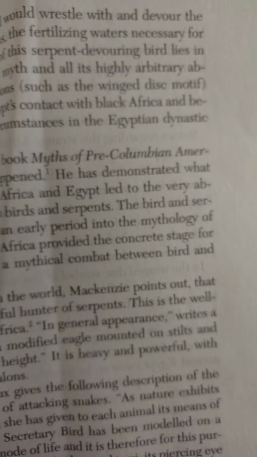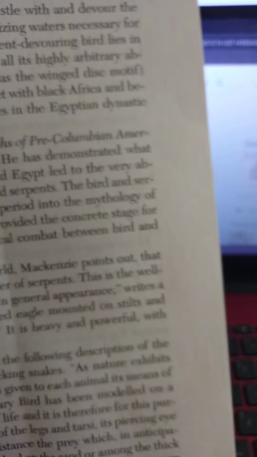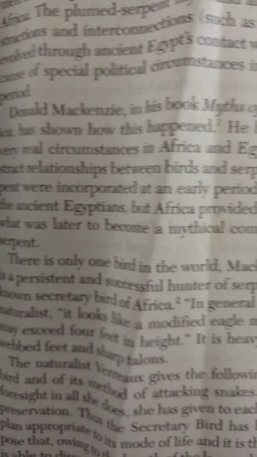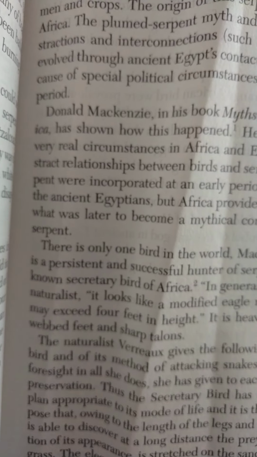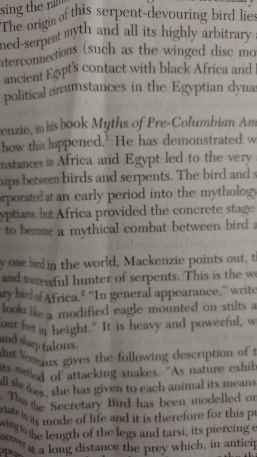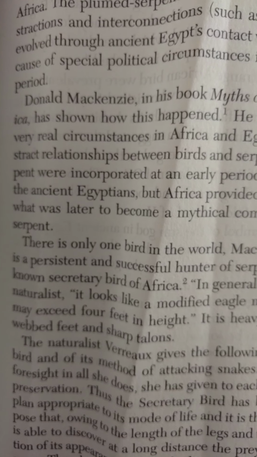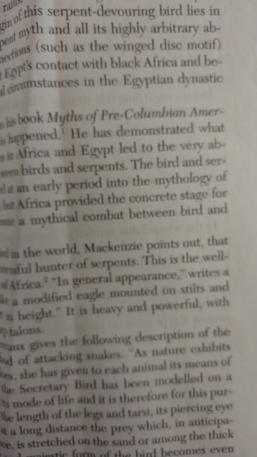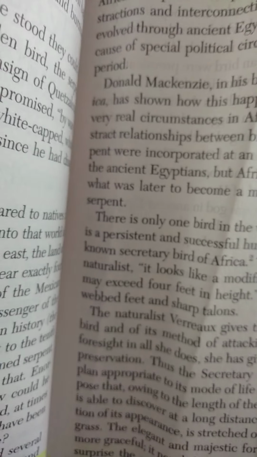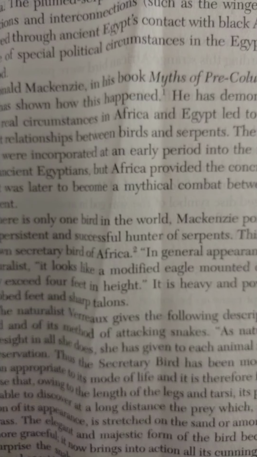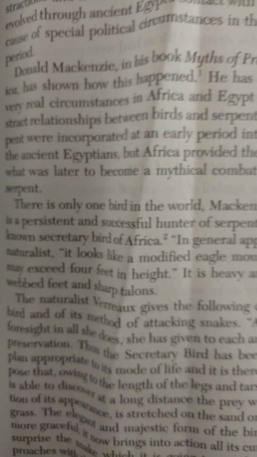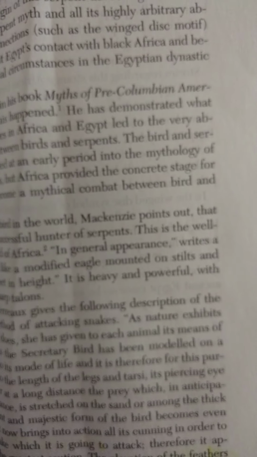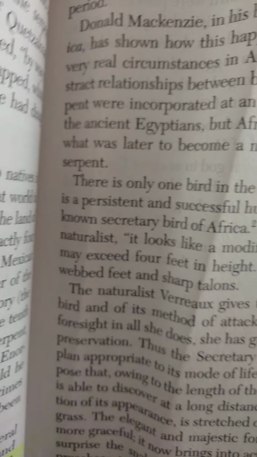He has demonstrated what very real circumstances in Africa and in Egypt had led to the very abstract relationships between birds and serpents. The bird and serpent were incorporated at an early period into the mythology of the ancient Egyptians, but Africa provided the concrete stage for what was later to become a mythical combat between bird and serpent.